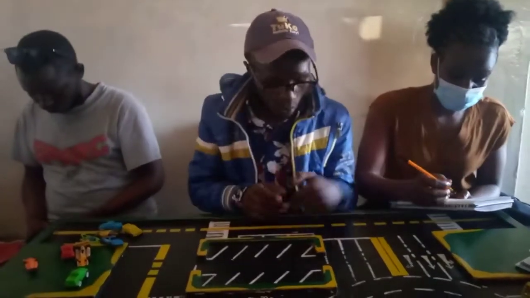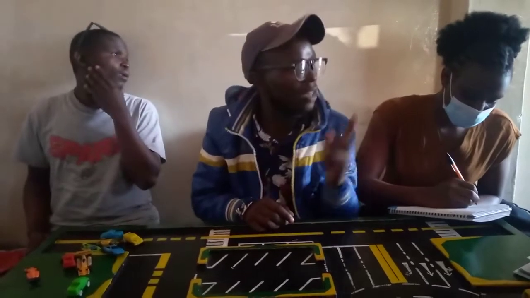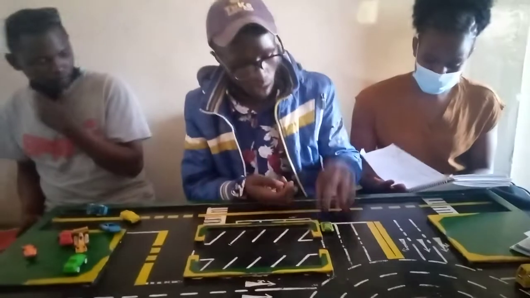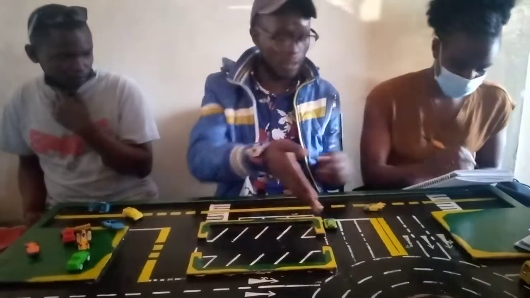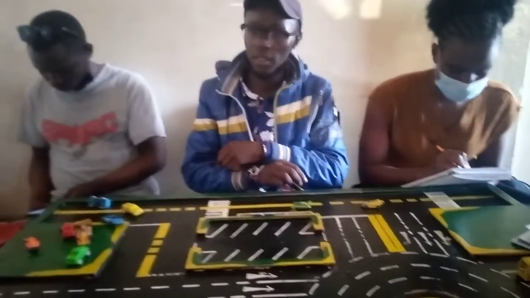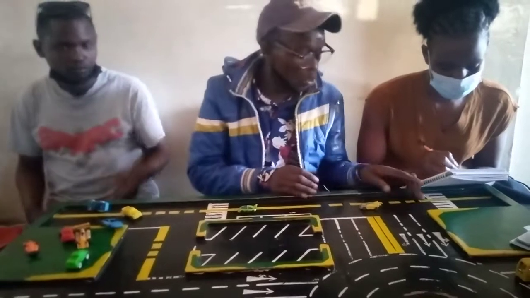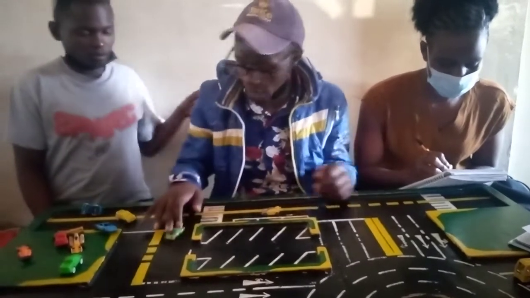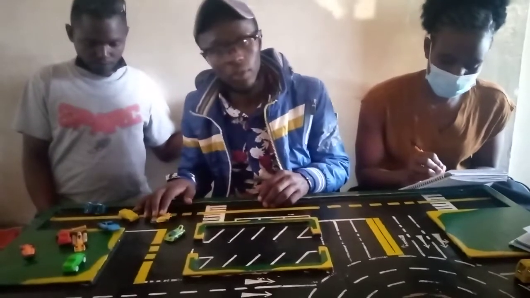Rule number 2, we follow via the entrance and leave via the exit. Let me demonstrate that one here. You either come from this side, ukija kwa hiyo parking. If not that side, ni huku ukipanda hivi, that is the entrance. Exit ni either utoke uende hivi ama utoke uende aje, you go straight.